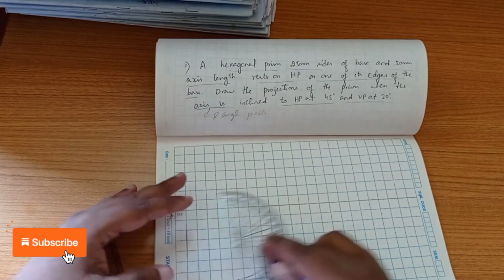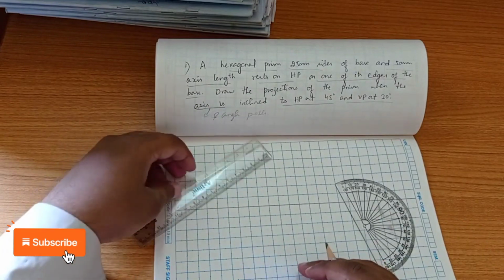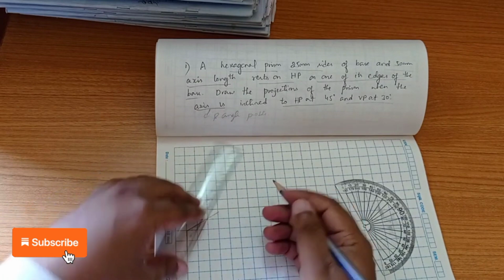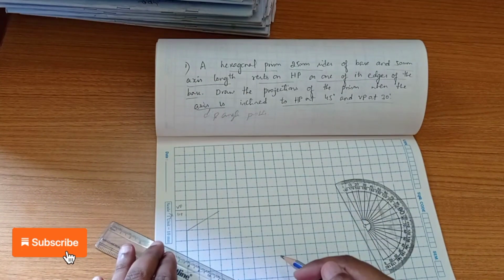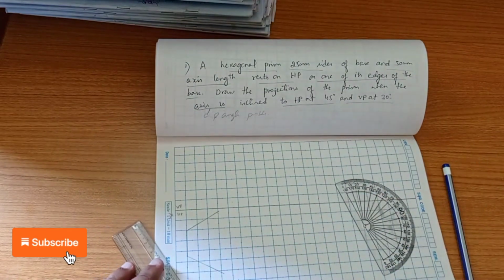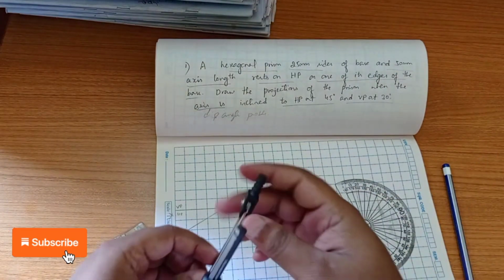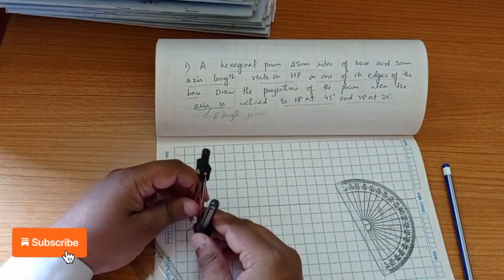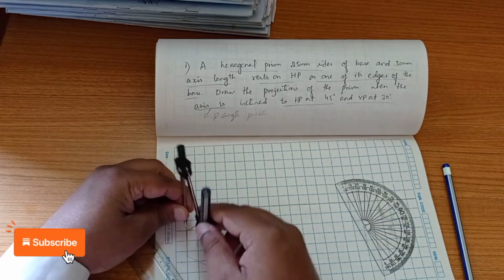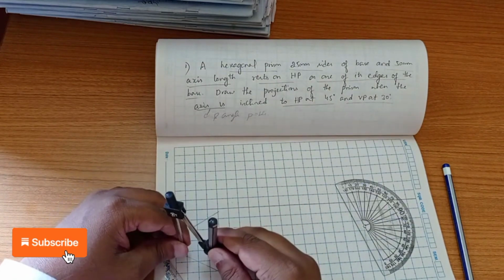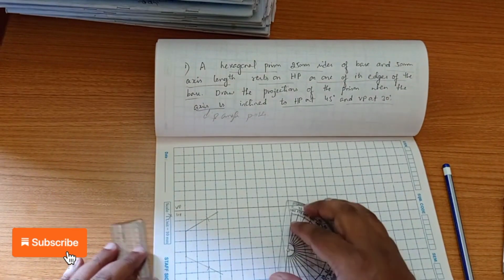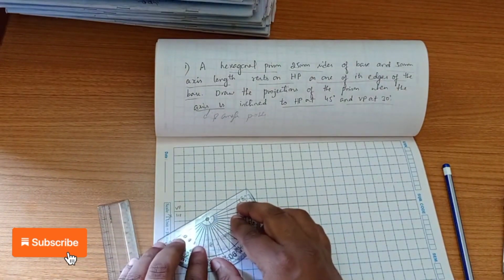So it is 60. Okay. So now we can take a dimension of 25 and we have to cut the arc. So this 25. Okay. Again we can keep the protractor here.